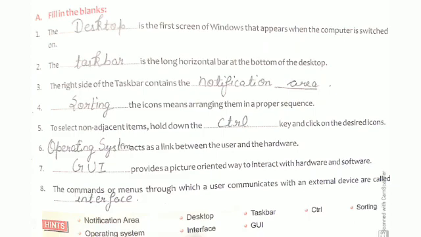As we know, when we start the computer, the first screen that we see is called the desktop. So the right answer is desktop. Second is: the dash is the long horizontal bar at the bottom of the desktop. At the bottom of the desktop, the blue color bar is called the taskbar. So the right answer is taskbar.